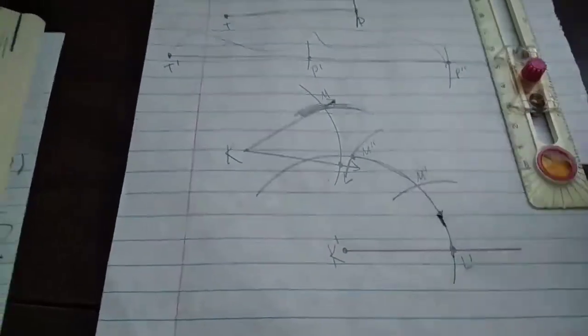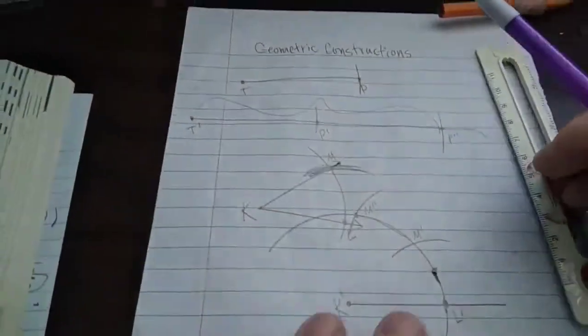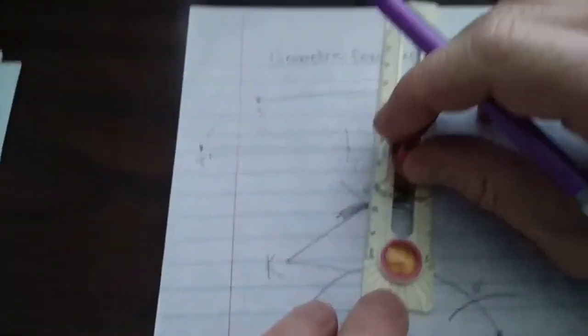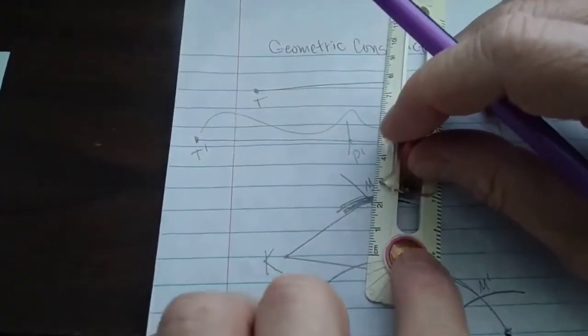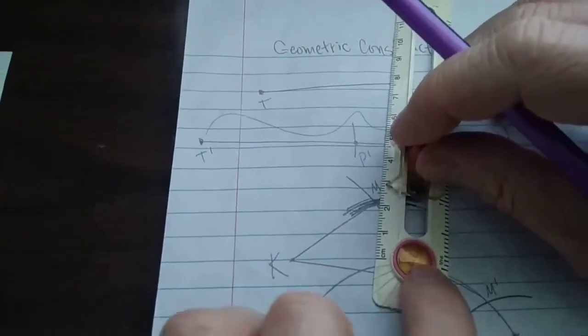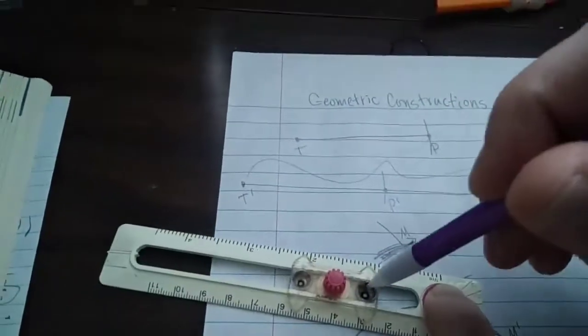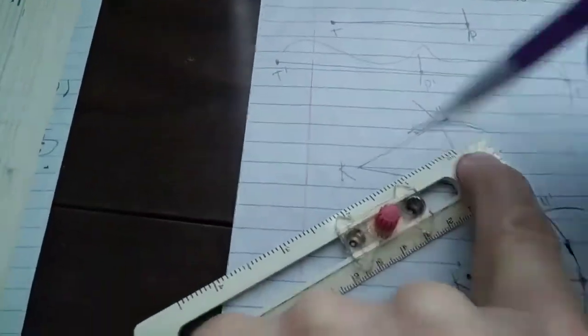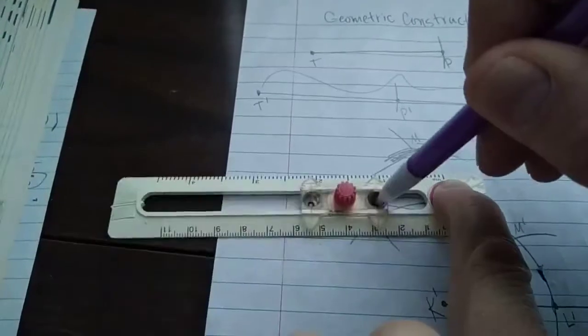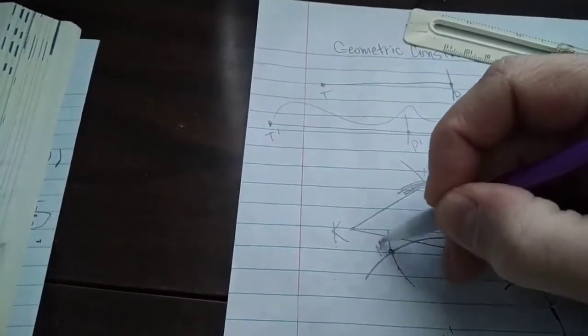Well, what if I want to go three times? Well, put your center of rotation on M double prime. M triple prime.